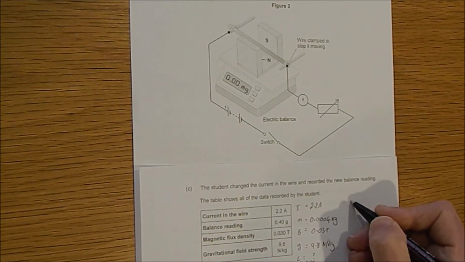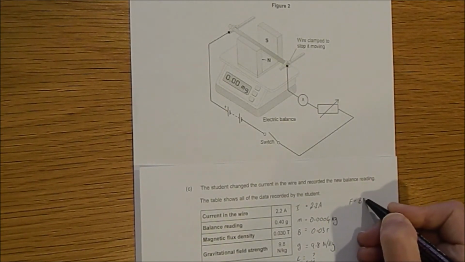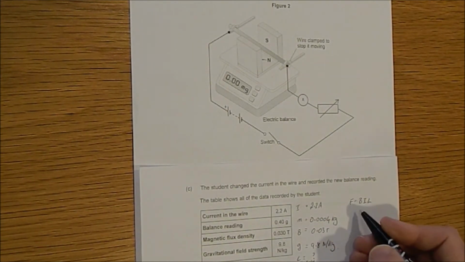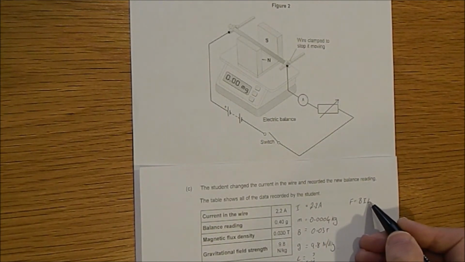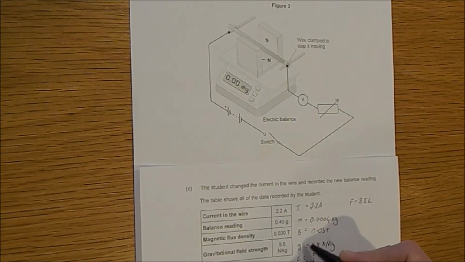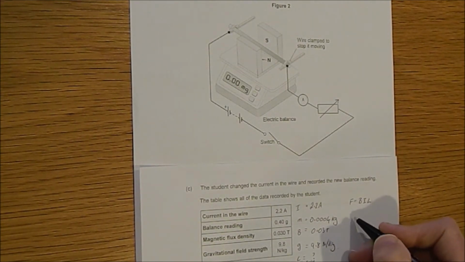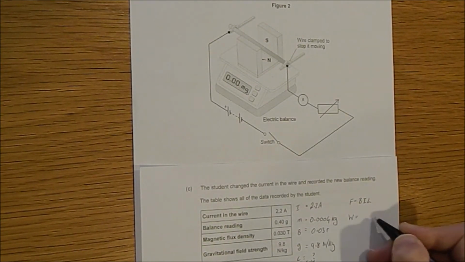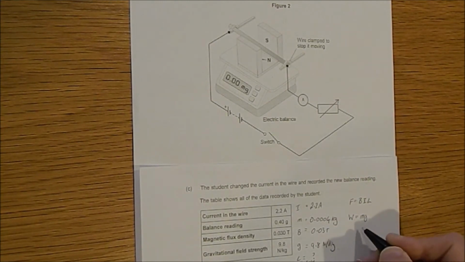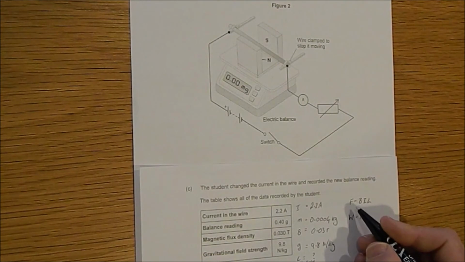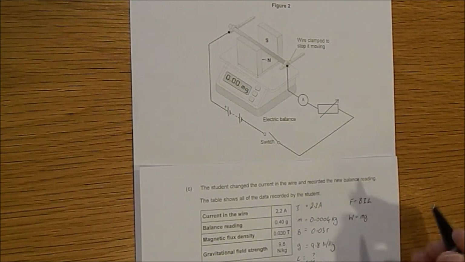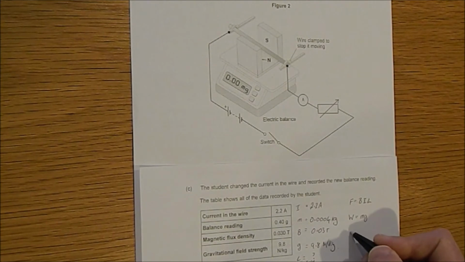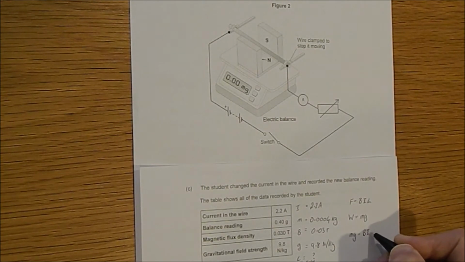So we know that the force is equal to BIL. Okay. So we've got B, we've got I, we want L, we haven't got the force, but we have got the mass and the gravitational field strength. And we know that the weight is equal to mg, and this weight is going to be the force measured on this meter. So I can actually say that mg is equal to BIL. Okay, so I think we have everything there.